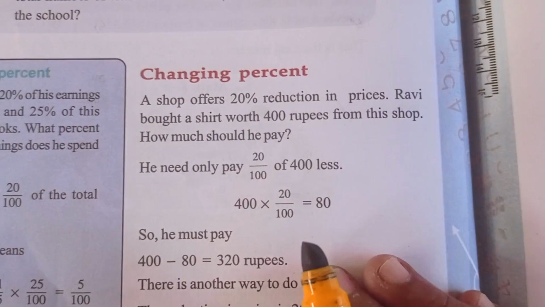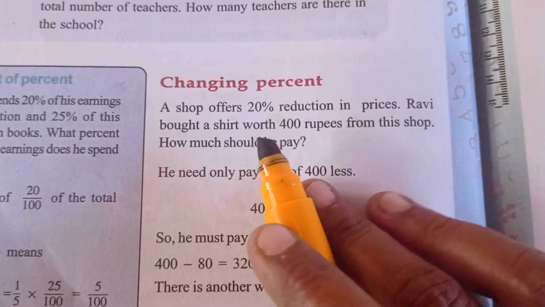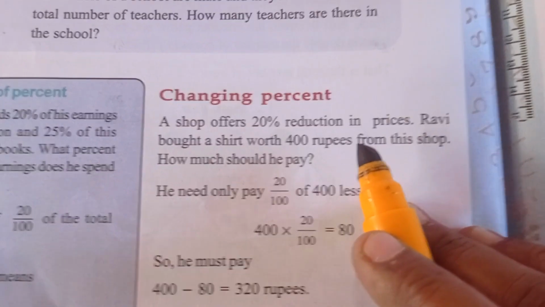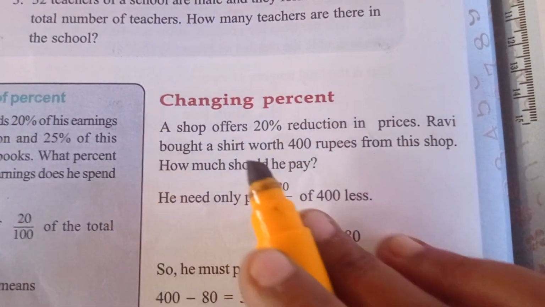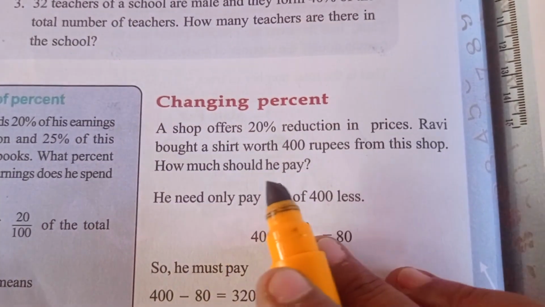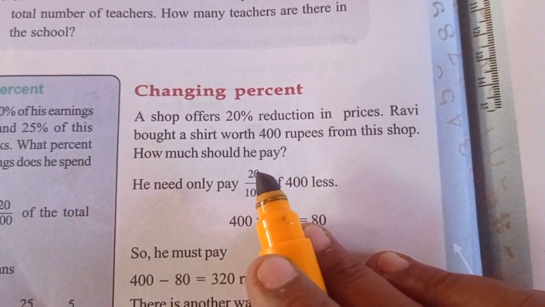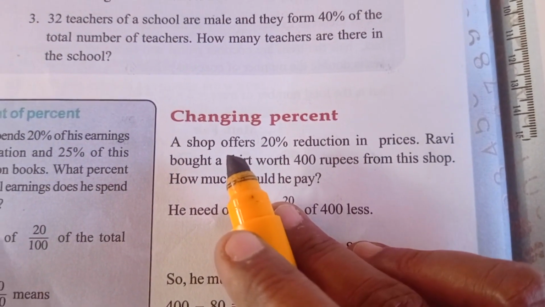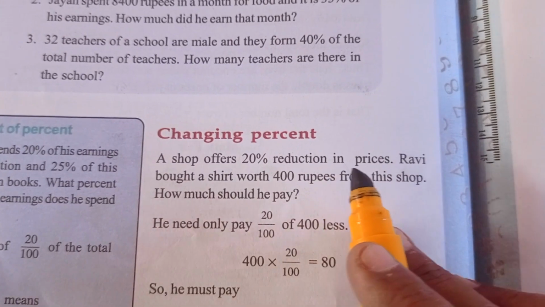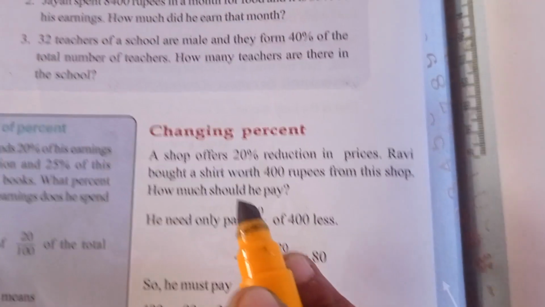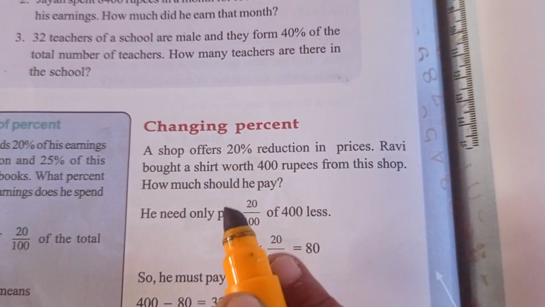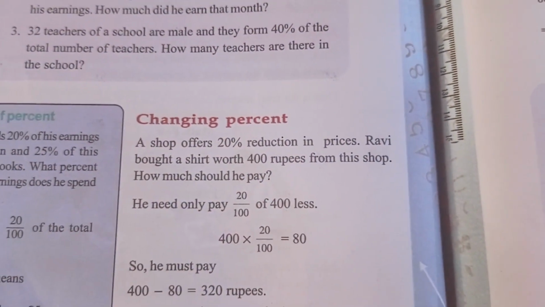Next is changing percent. A shop offers 20% reduction in prices. Ravi bought a shirt worth 400 rupees from the shop. How much should he pay? The reduction is 20% in price. Ravi bought a shirt worth 400 rupees. How much money should he pay?